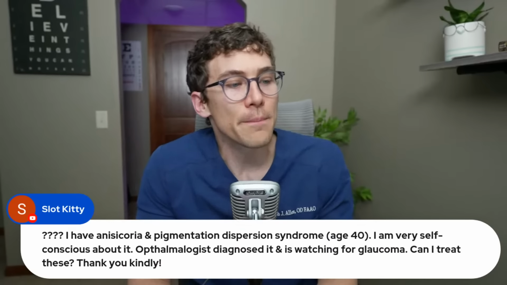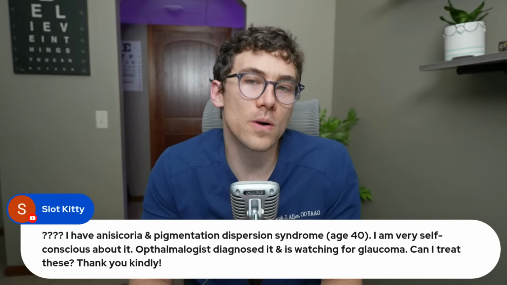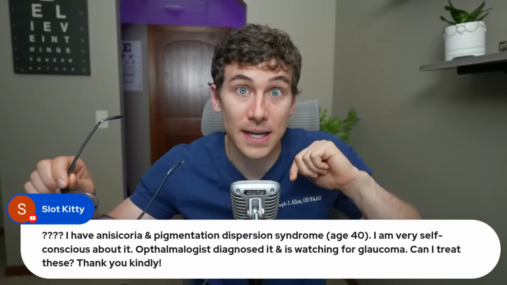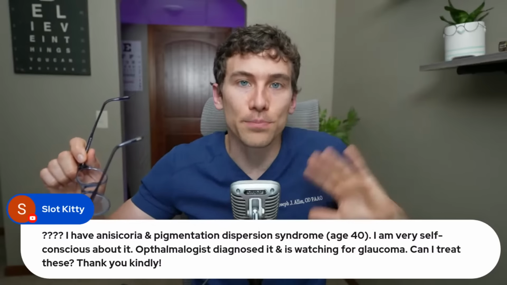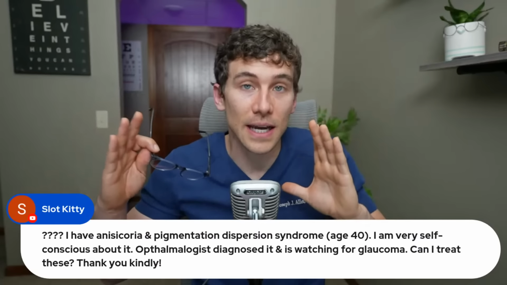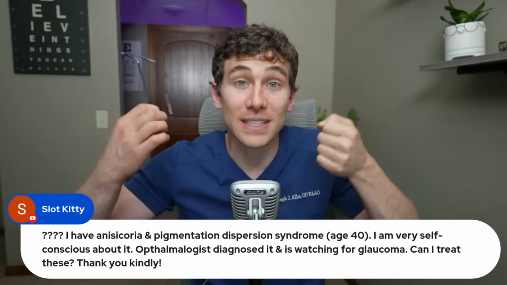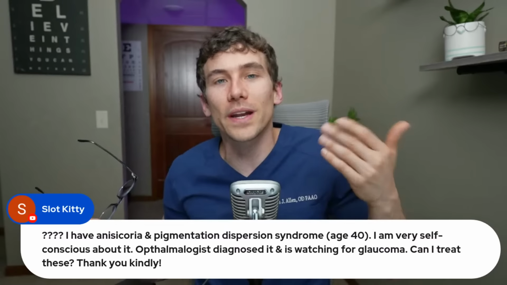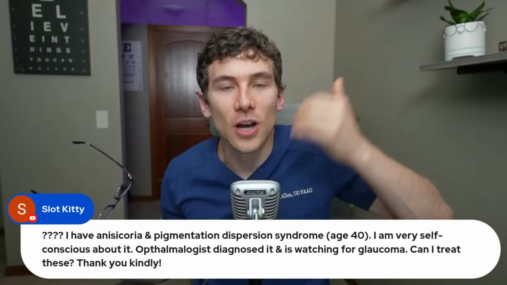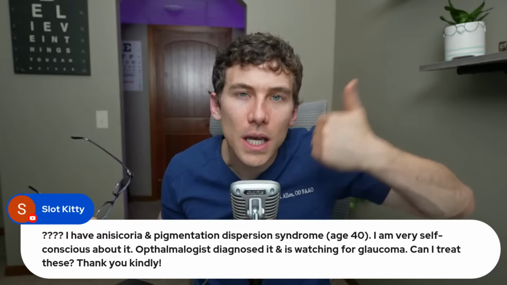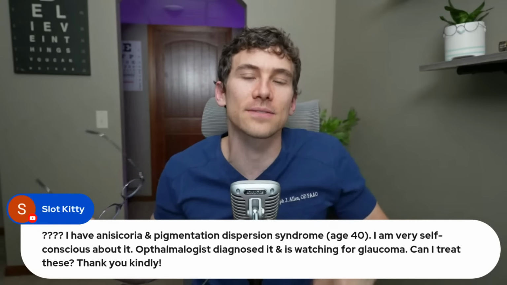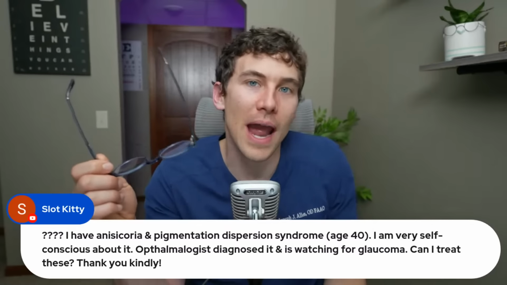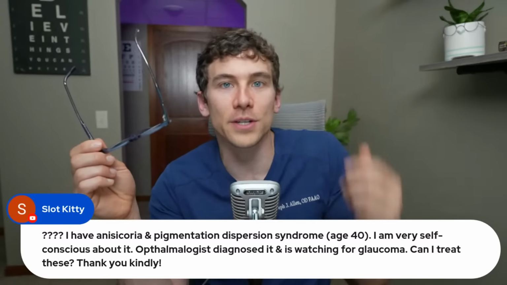Pigment dispersion syndrome is where the pigment on the back side of your iris, so the colored part of your eye, there's kind of a brown pigment on the back side of it. And the crystalline lens inside your eye is held in place by a bunch of little strings called zonules. And especially when we're young, these zonules and the lens rub against the iris on the back side of the colored part. And this releases a bunch of pigment that floats inside the eye, and it gets trapped inside the drainage canal, and then your eye pressure goes up.